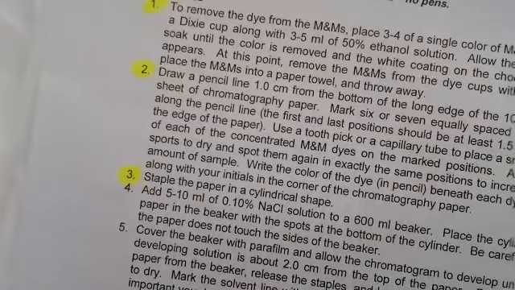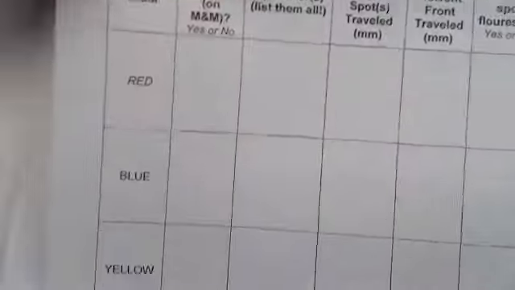There are 6 different colors of M&Ms. The second page of the procedure packet has your data table. Here are our 6 colors.